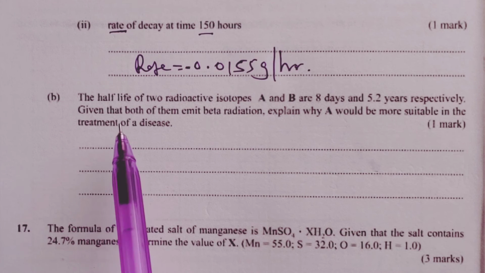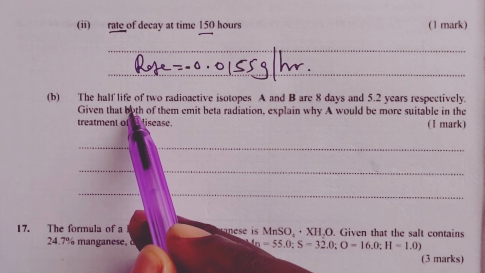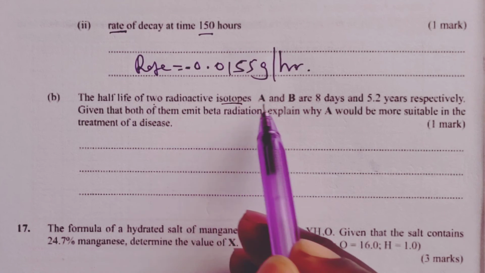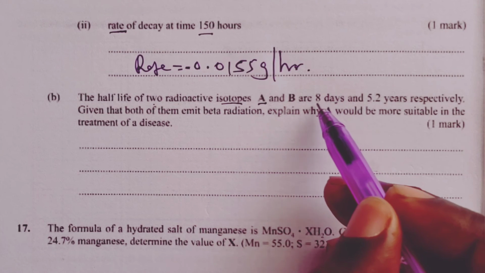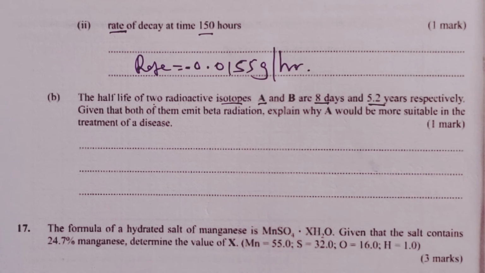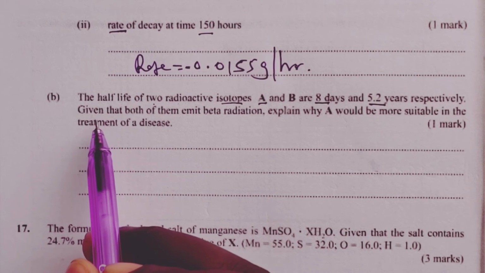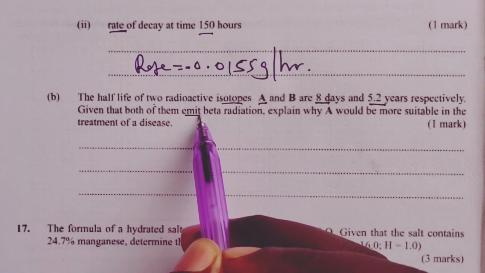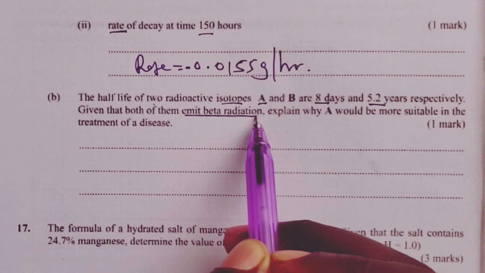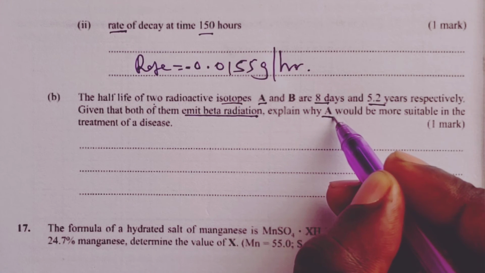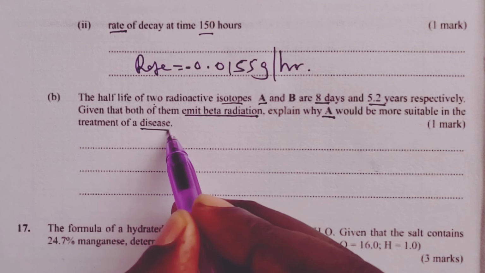For part B, the half-life of 2 radioactive isotopes A and B are 8 days and 5.2 years respectively. We are being told that given that both of them emit beta radiation, why would A be more suitable in treatment of a disease?